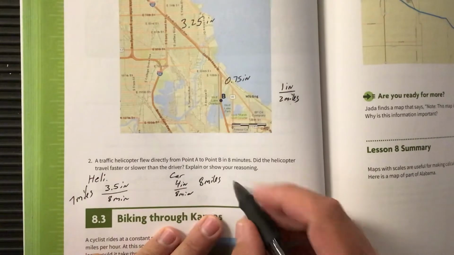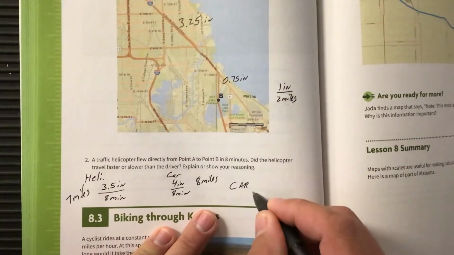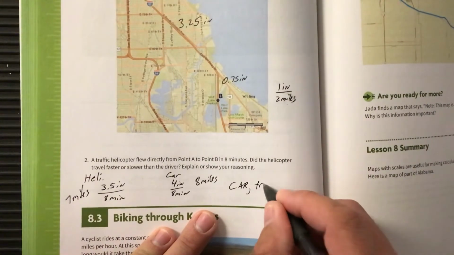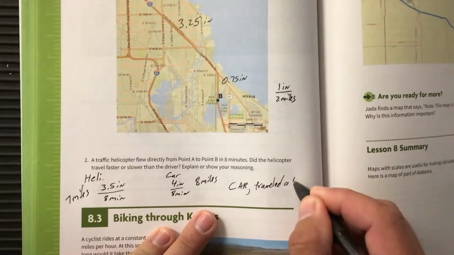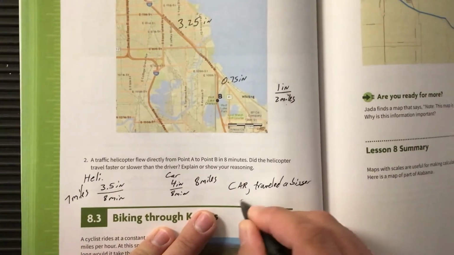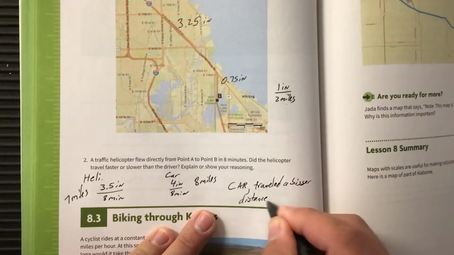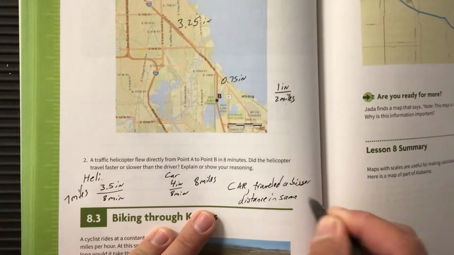So, who went faster? The car. Traveled a bigger distance in the same amount of time.